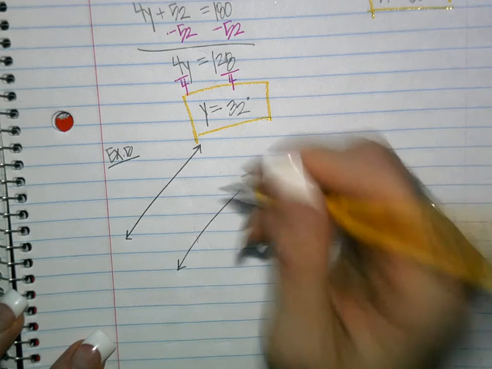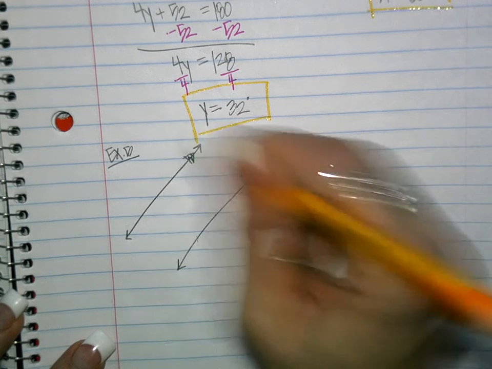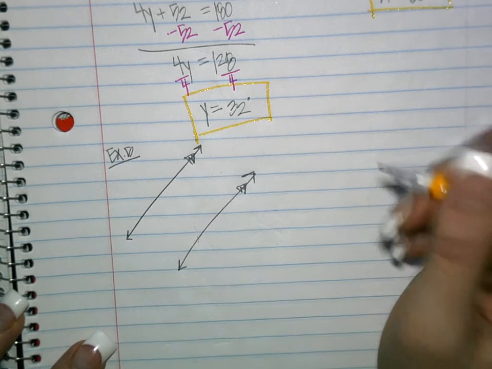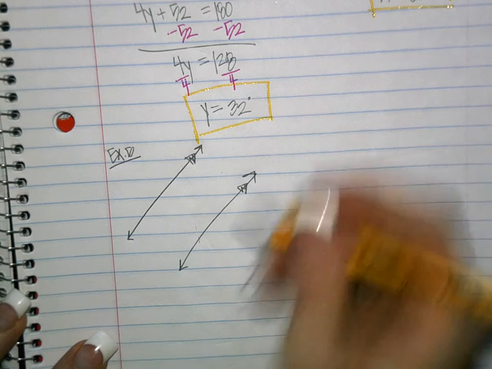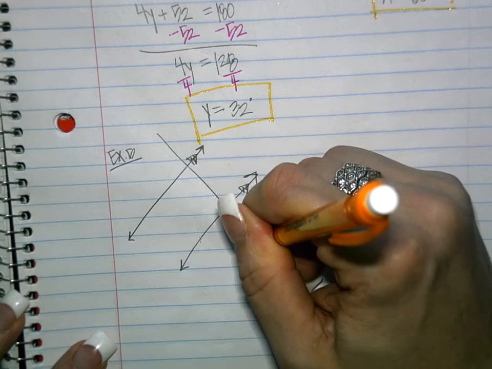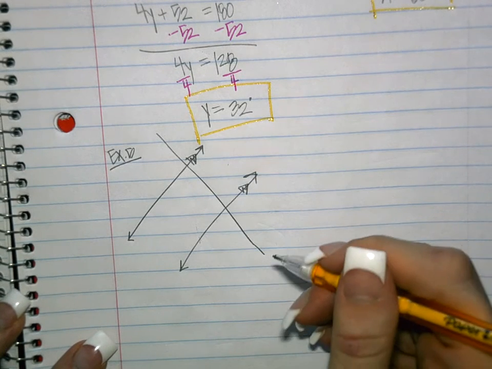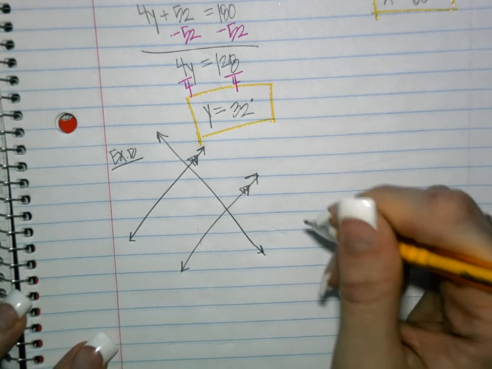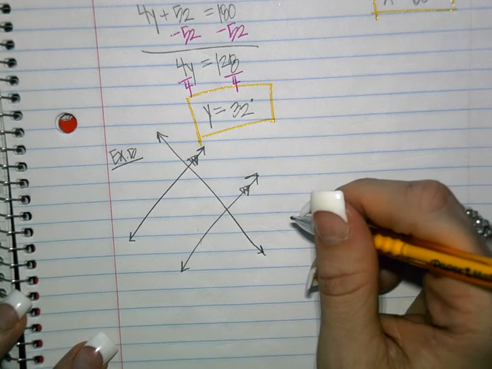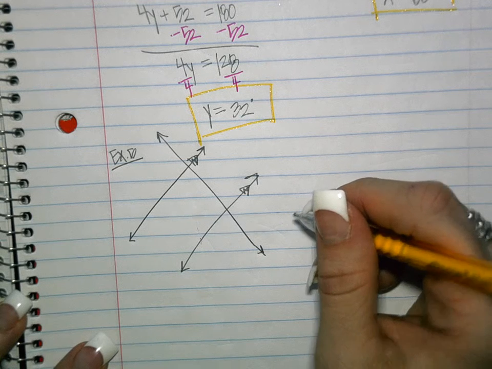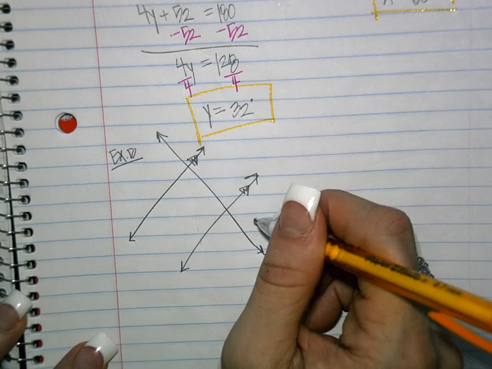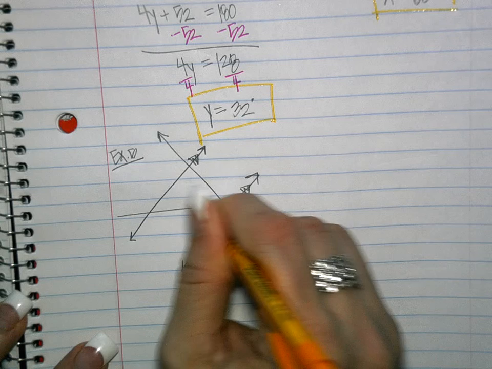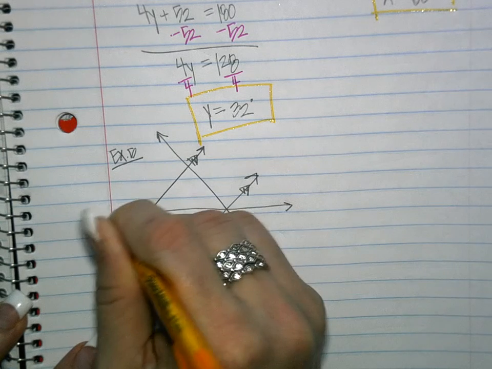Okay, so if these two are parallel to each other, and I have one that goes like this, and another that goes through like this, it's going to make a little triangle there.